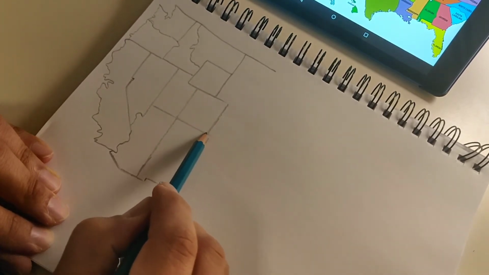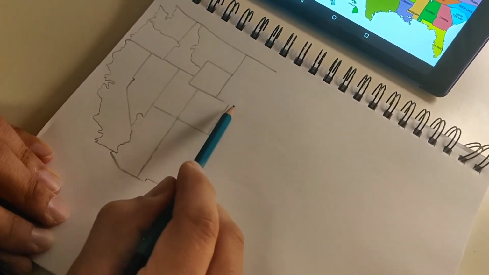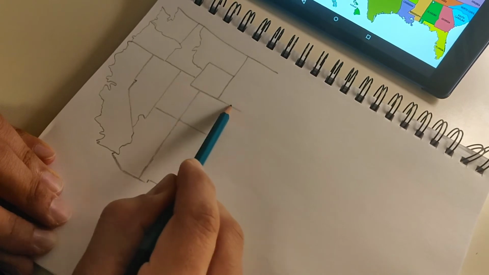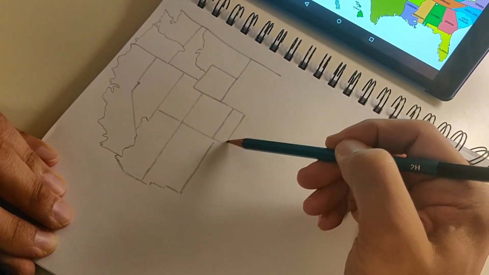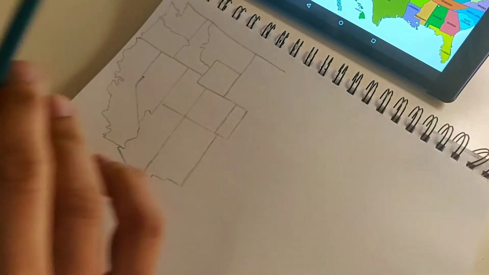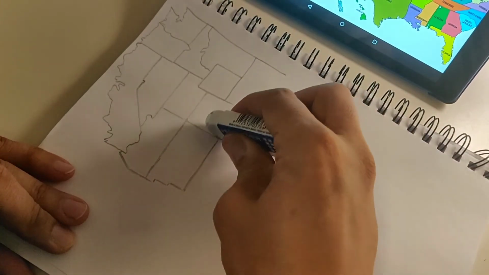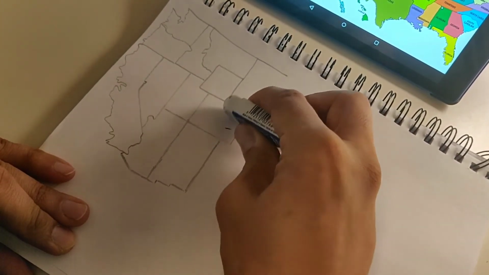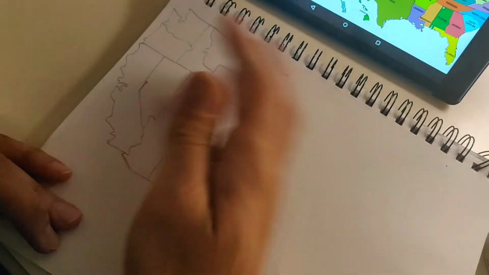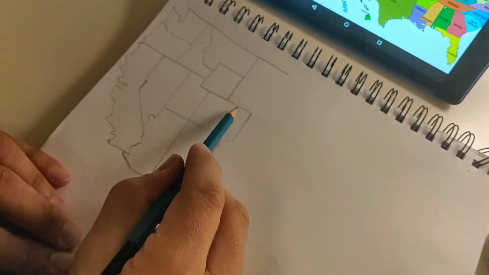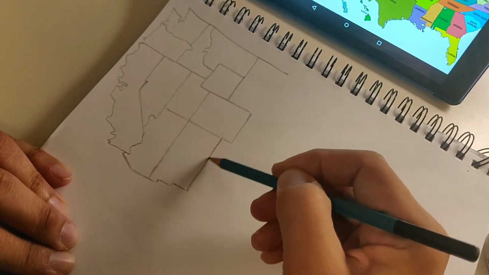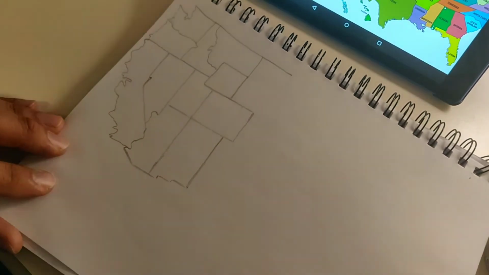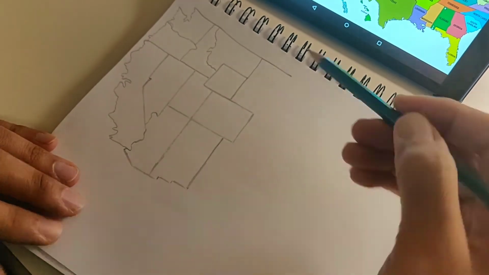And let's bring Colorado out a little bit now. We're going to fix Colorado right now, because Colorado is actually coming out further beyond New Mexico. So I just brought that out here. Okay. Okay, so let's do this.